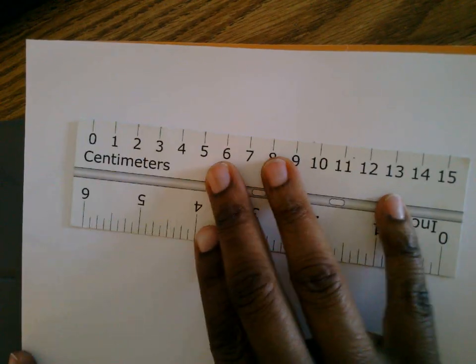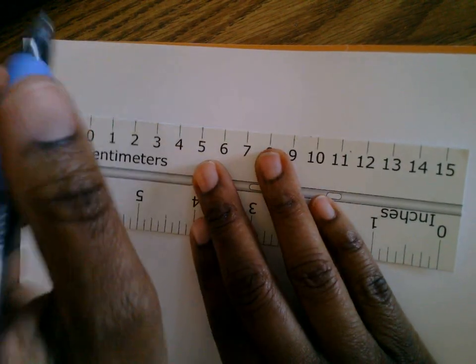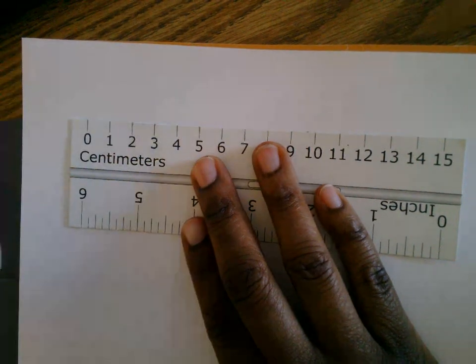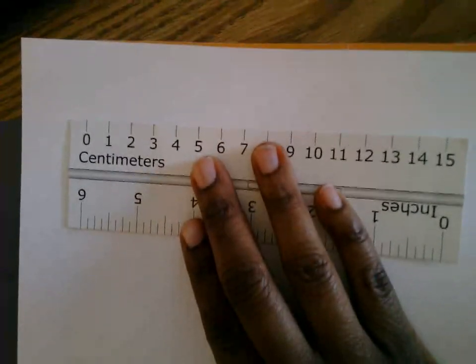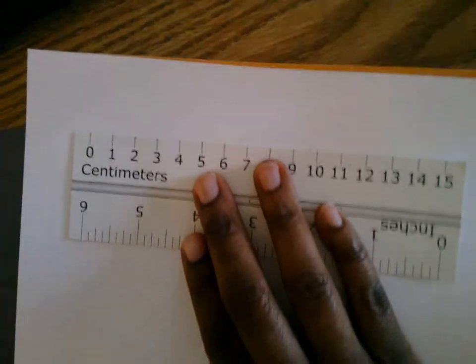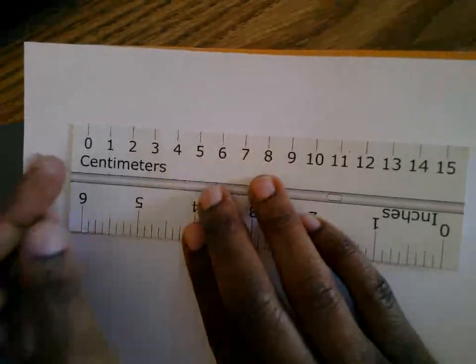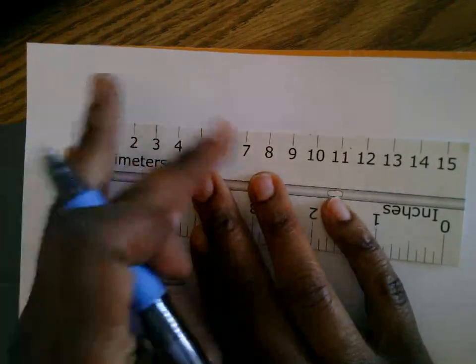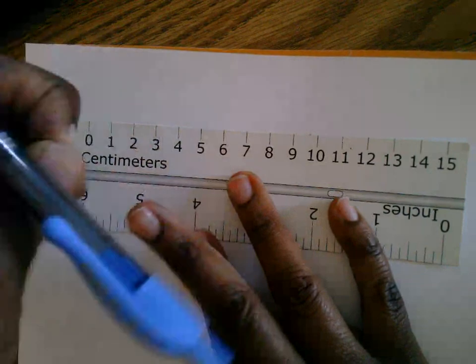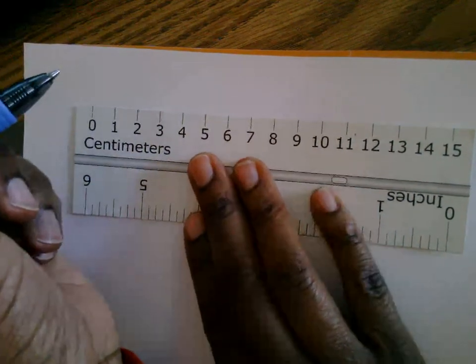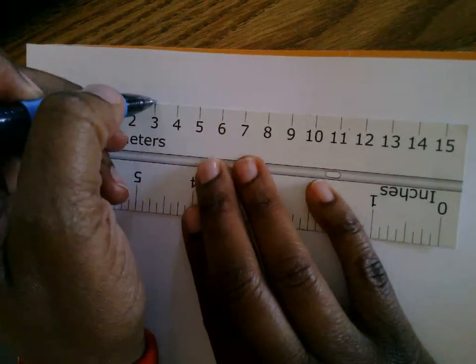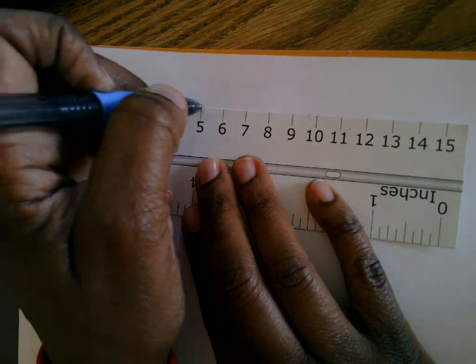Okay, so we are going to build equivalent expressions using quadrilaterals. And this quadrilateral is going to be a square. All right, so you know a square has the same sides. We're going to do a square and we're going to do a rectangle too. All right, so let's do the square first.